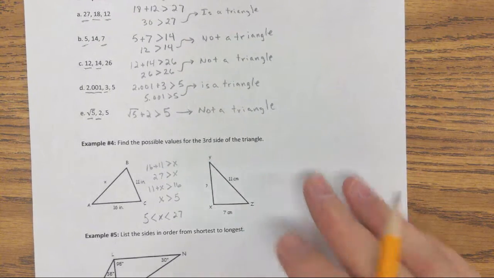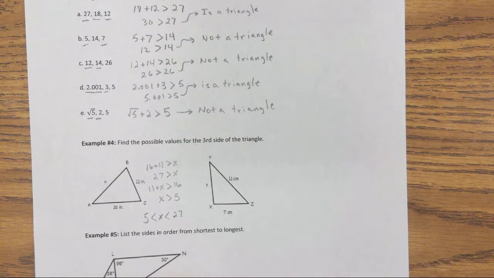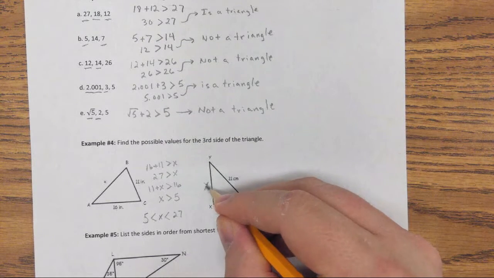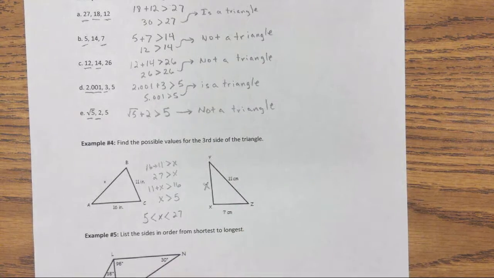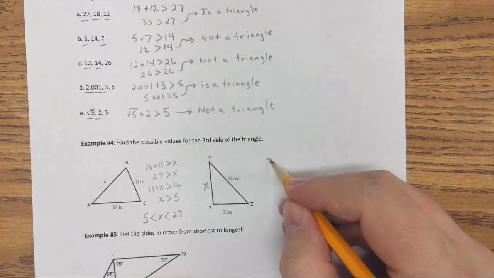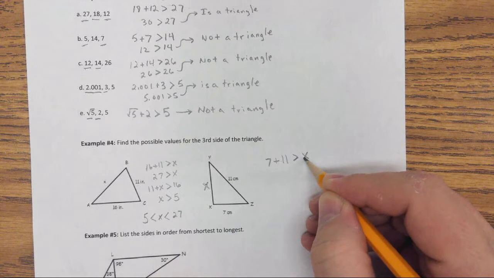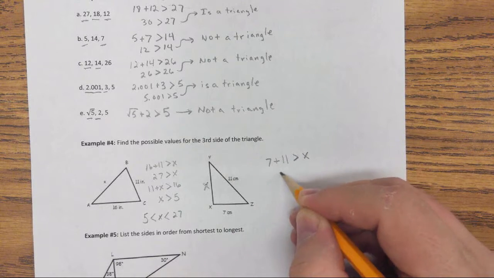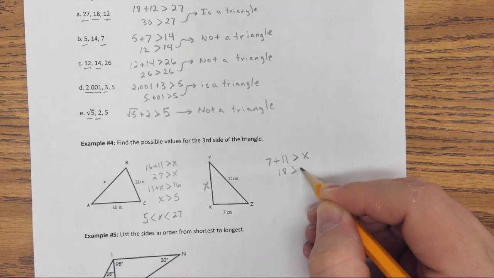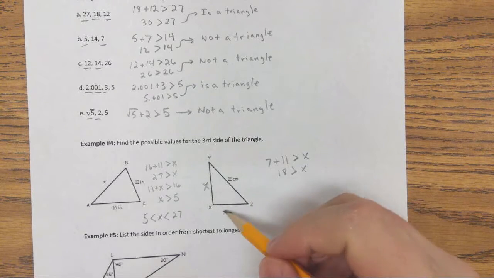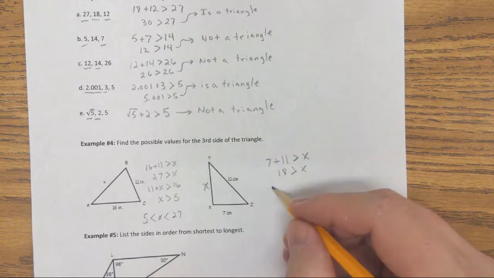Now, let's look at this one and do this one together. It's the same idea. They call this a question mark. I'm going to change it to x because whatever. Alright. 7 plus 11 has to be greater than x. 7 plus 11 is 18, has to be greater than x. Also, I'm going to pick the shorter side with the x and add those.